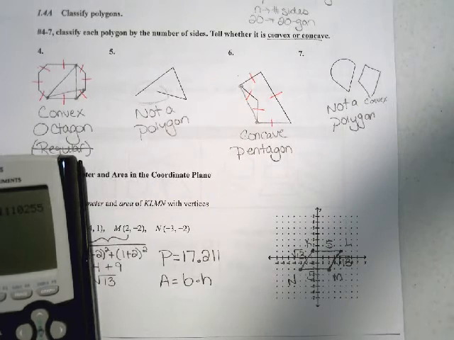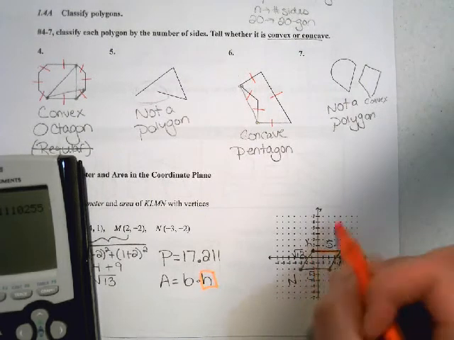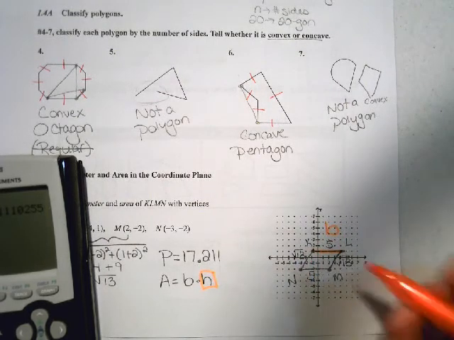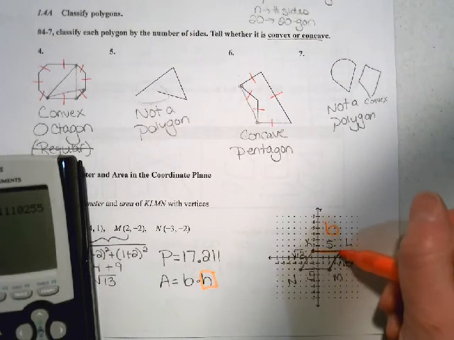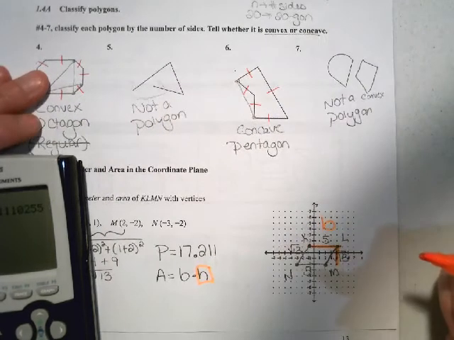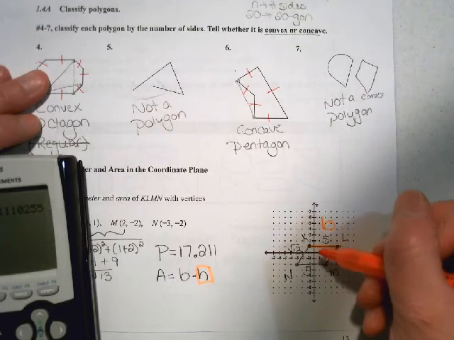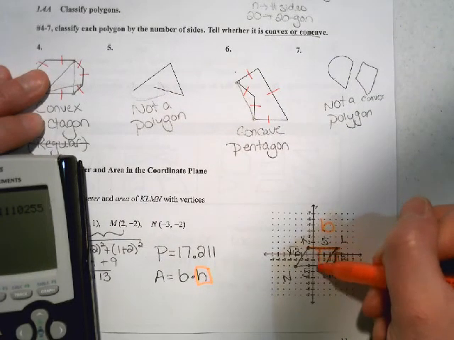Now, area is going to be a little tricky here because area is base times height. So technically I can use whichever one you want as the base and the height, but whenever you deal with height, it has to be perpendicular. So if we use this one as our base, then we have to figure out the height. You can either go right here, which I know is kind of weird because it's outside the figure, but that can be the height.